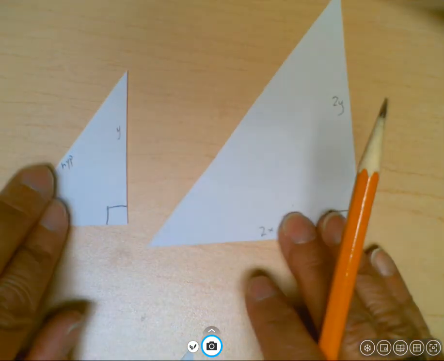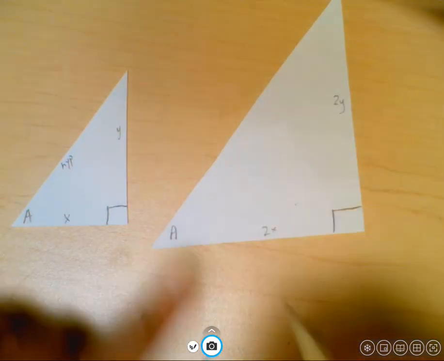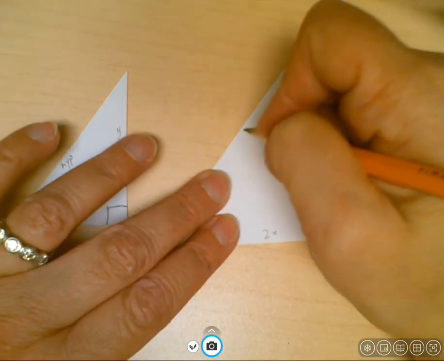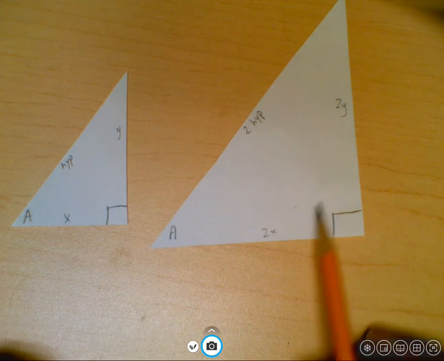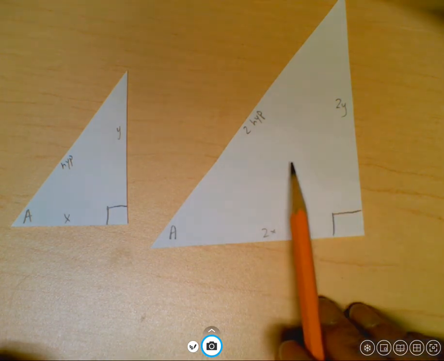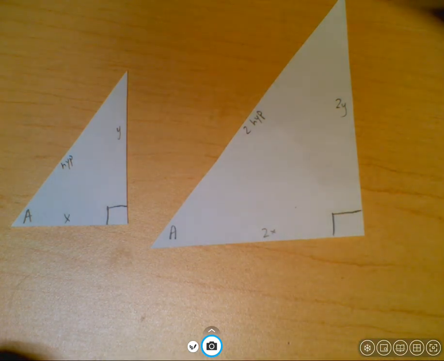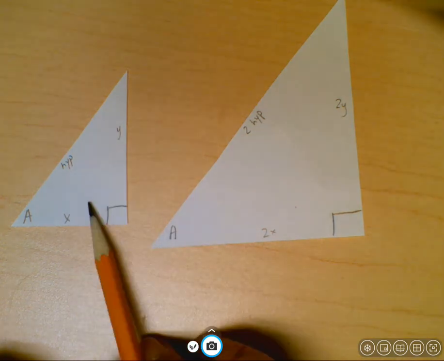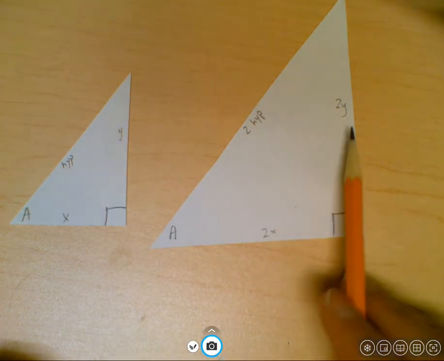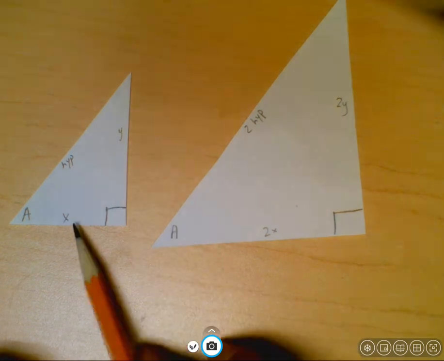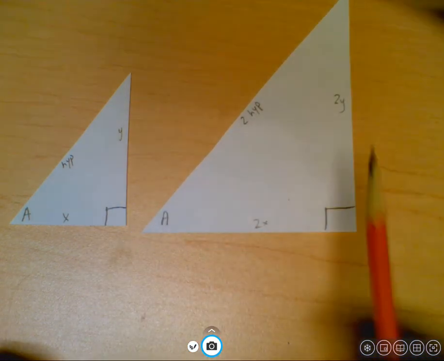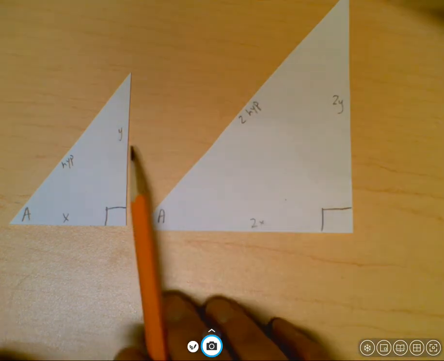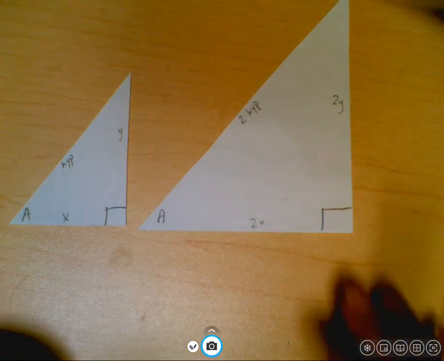But if I did the same thing with this triangle, and here's my angle A, each of these sides is 2 times these sides. If I find the sine, the cosine, and the tangent, they're all going to be fractions that reduce to the same values as here. So 2y over 2x is the same as y over x. So that's why it doesn't matter the lengths, it only matters how these compare to each other. Okay, and that's the basis of the trigonometry.